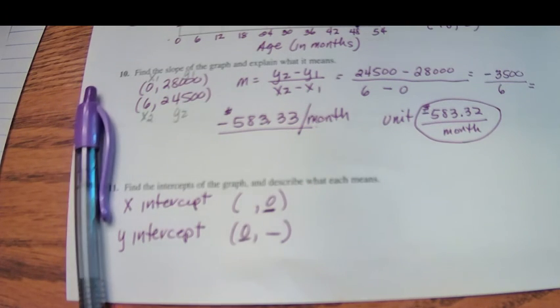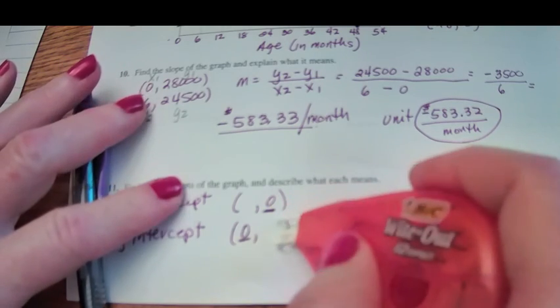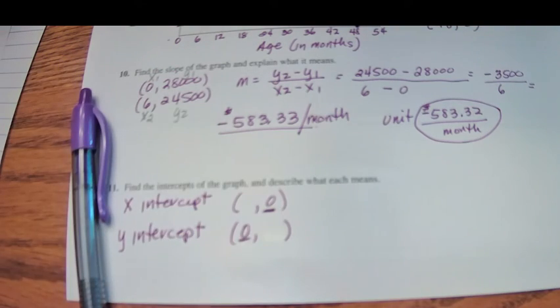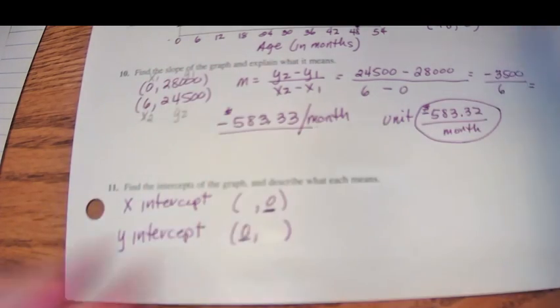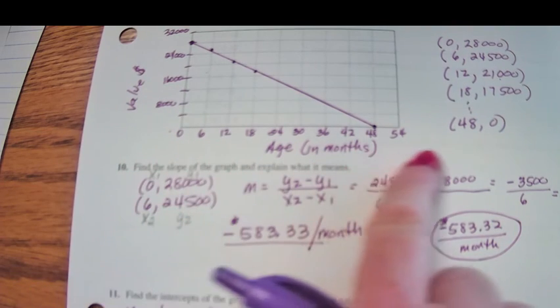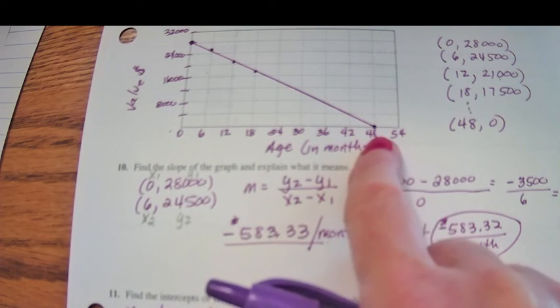So as we look at our graph, or you could actually just look at your data sets, which point on this line intercepts the x-axis? Right here.